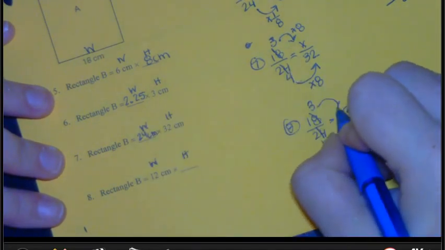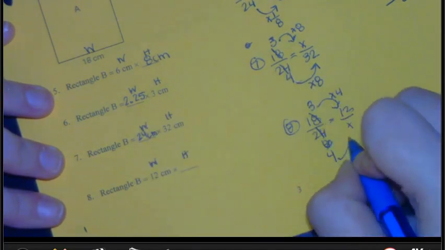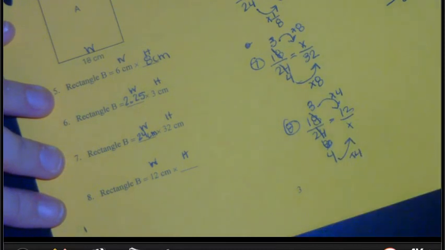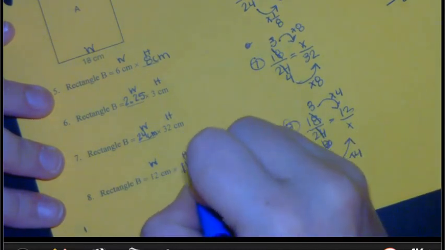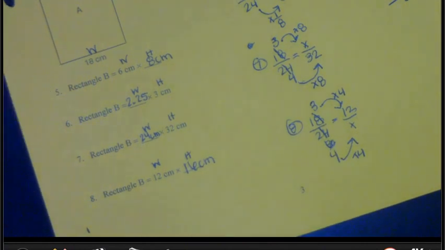Well, 3 can go into 12 by 4. And to stay proportional, I need to do it by 4 on the bottom. And 4 times 4 is going to give me 16 centimeters.